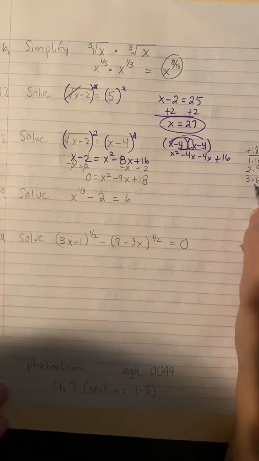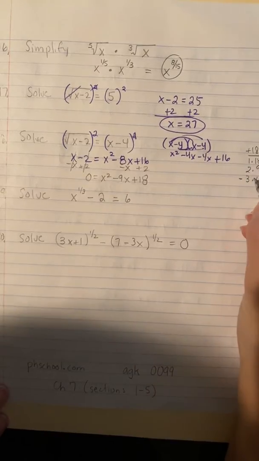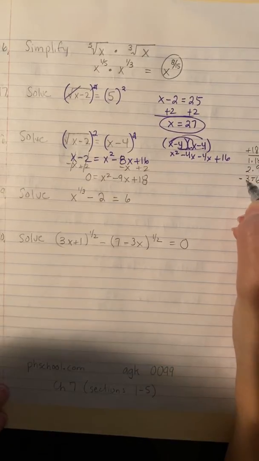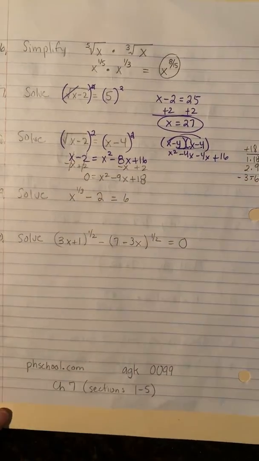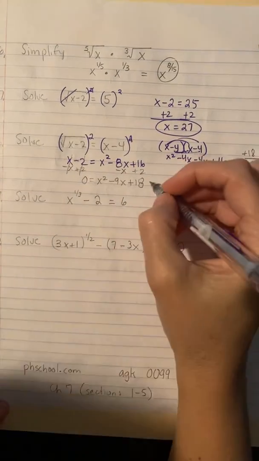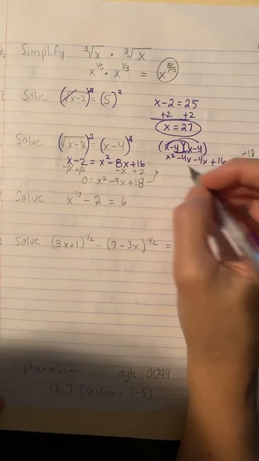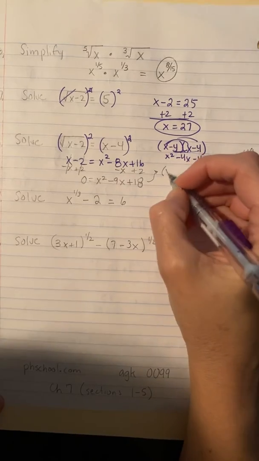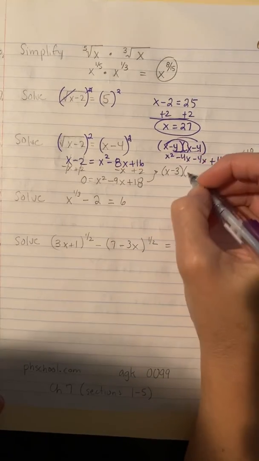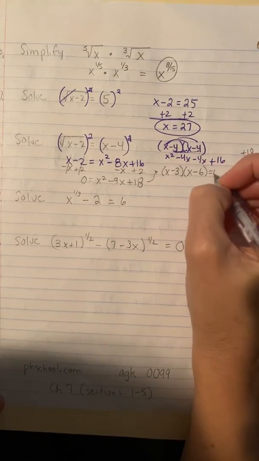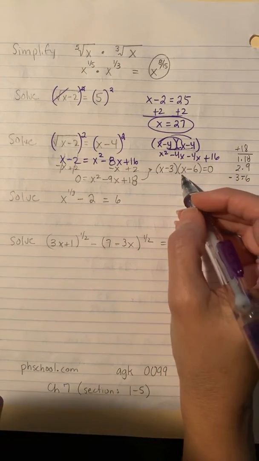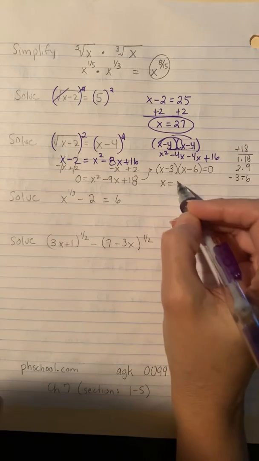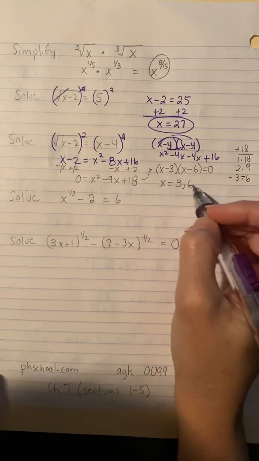Negative 3 times negative 6, they multiply to be positive 18, and they add to be this negative 9 right here. So this factors to x minus 3, x minus 6. And then when you set that equal to 0 and that equal to 0, you get 3 and 6.